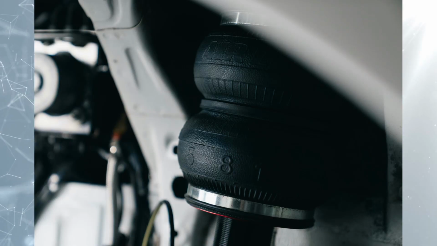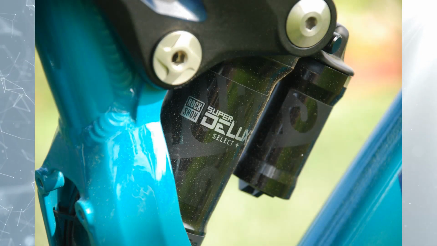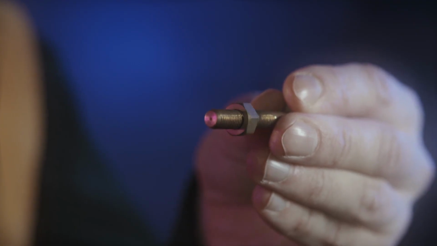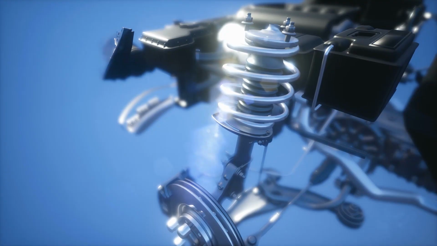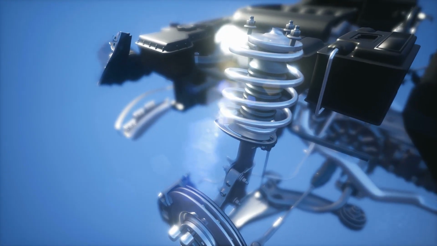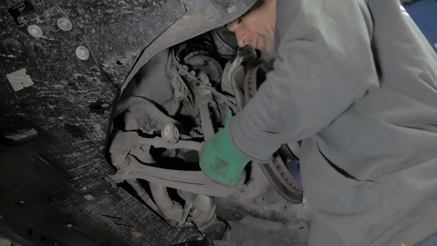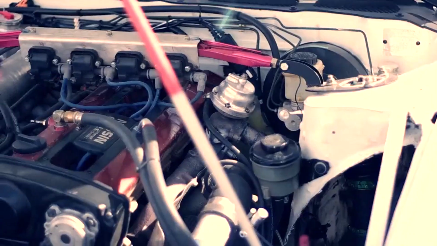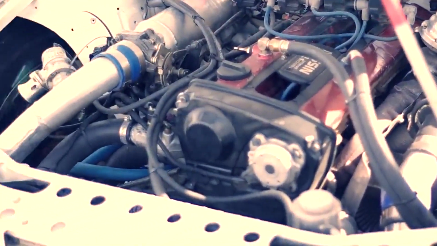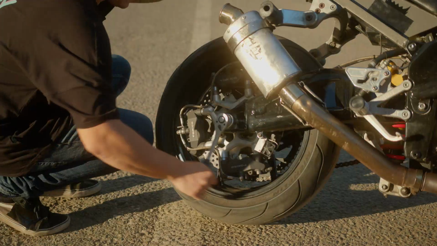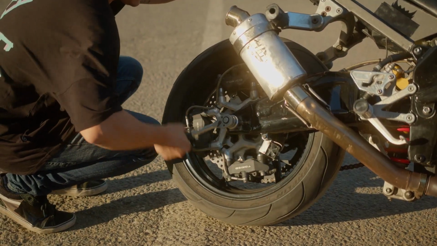Advanced magnetic car suspension utilizes fluid that changes viscosity in milliseconds, reacting instantly to road conditions for perfect control. Multi-link car suspension is a complex independent system that uses several arms to fine-tune wheel geometry for optimal comfort and performance.